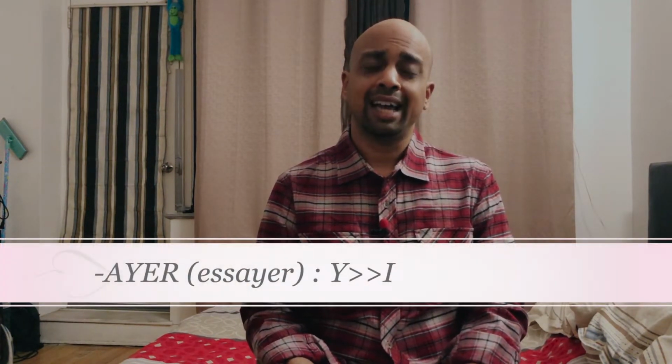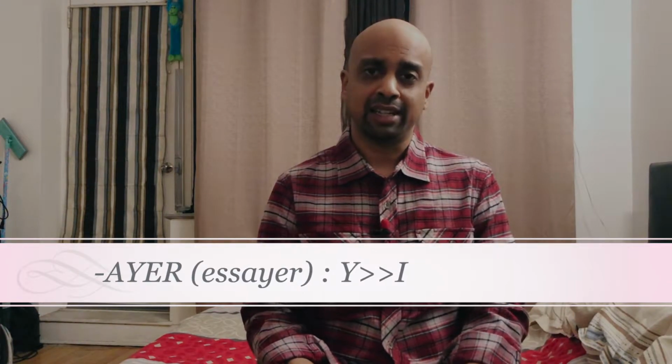For example, we have the first case, which are the verbs ending by A-Y-E-R. For example, the verb to try, essayer. So how does it change? You're gonna see it on the screen right now, but basically the letter Y is replaced with an I. When you conjugate that verb, essayer, it sounds like j'essaie, tu essaies, il essaie, right? And for these 3 forms, you replace the Y by an I.